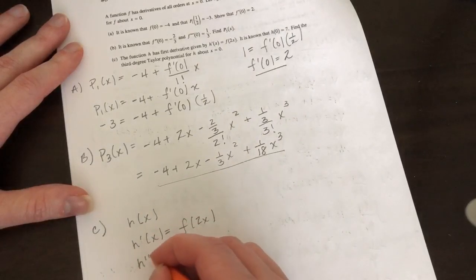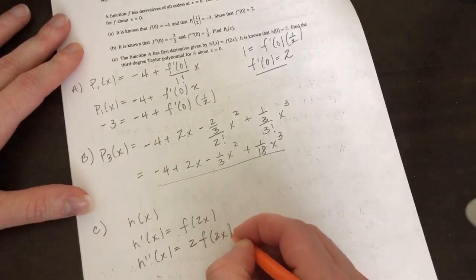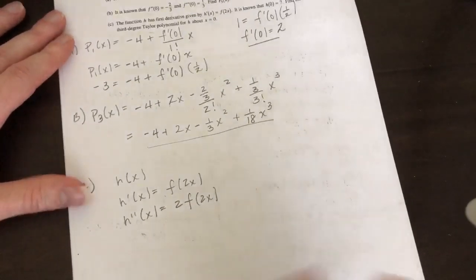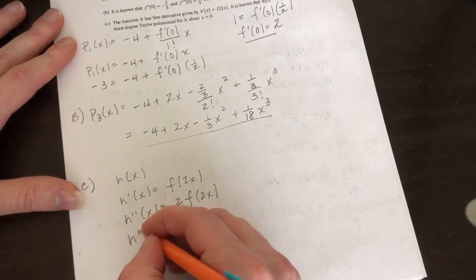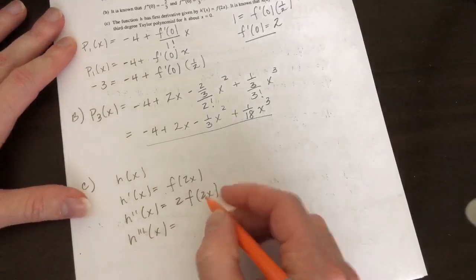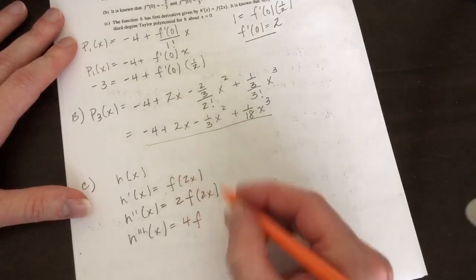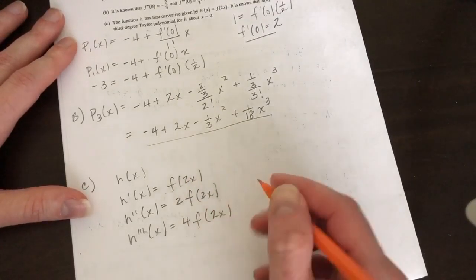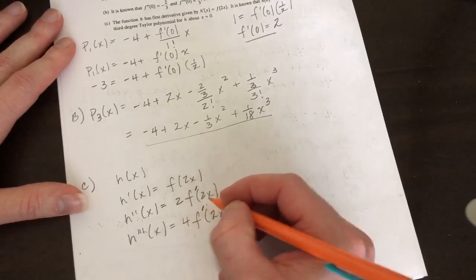If I take my second derivative, I get 2 times f prime of 2x, right? You get your chain rule. And then my third derivative is going to be 4 times f double prime of 2x. Sorry, I forget my primes.